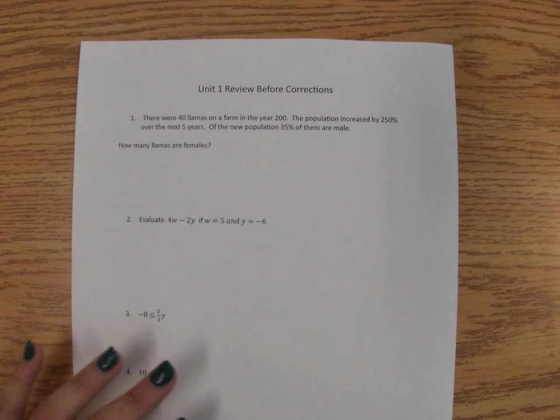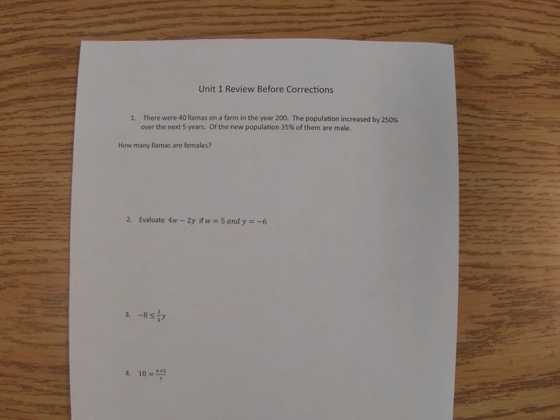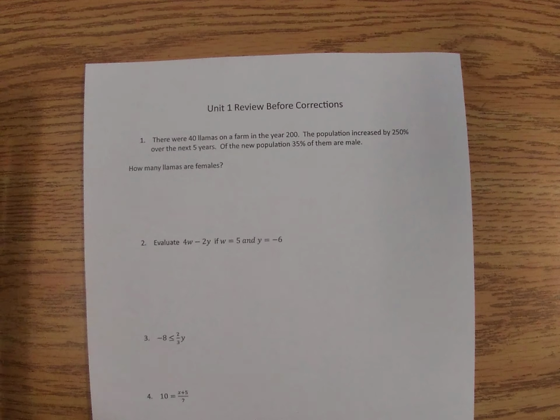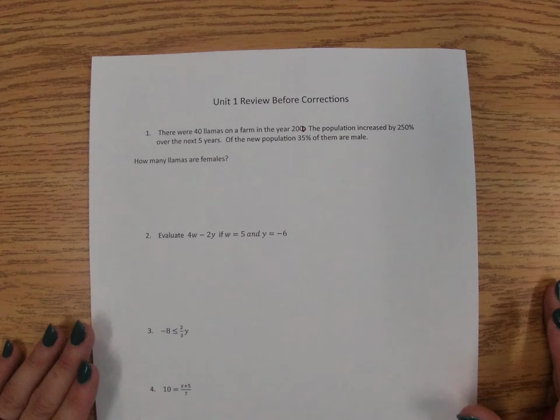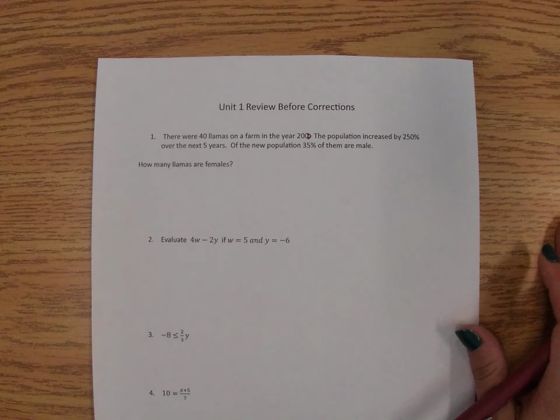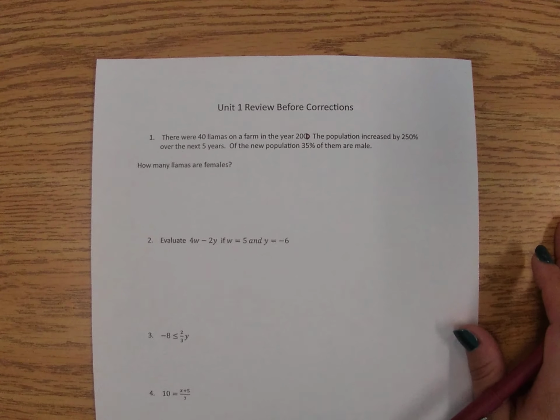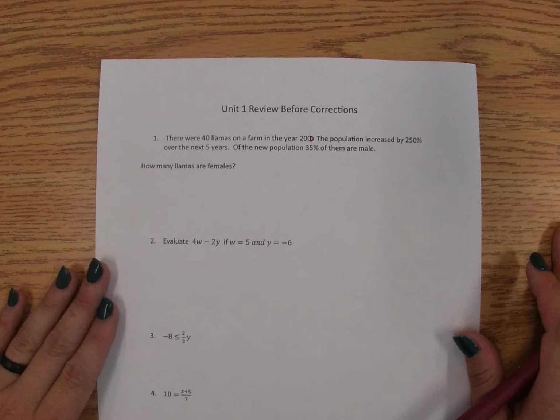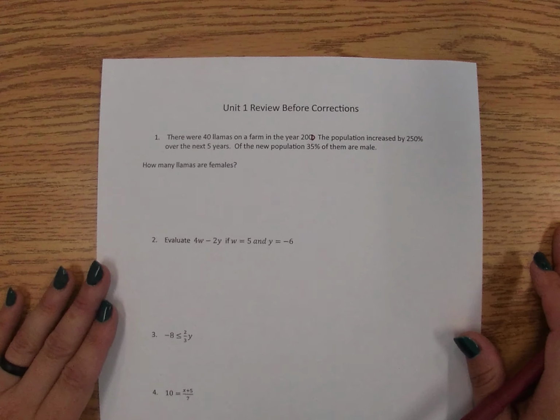So here is some quick help and guidance on the most common mistakes made on the Unit 1 assessment. Number 1 looks like the story problem that was on your assessment. It says there are 40 llamas on a farm in the year, this should be 2000, my apologies. The population increased by 250% over the next 5 years. Of the new population, 35% of them are male. How many llamas are females?